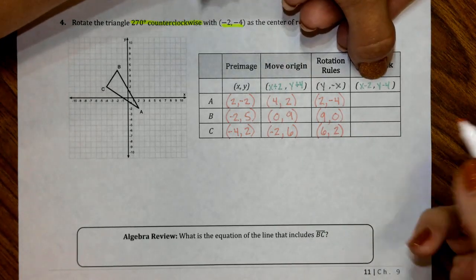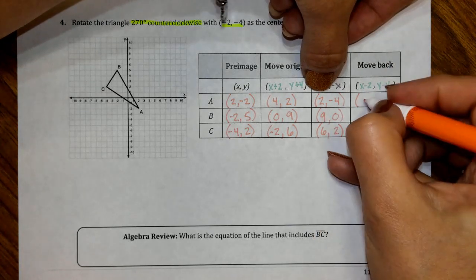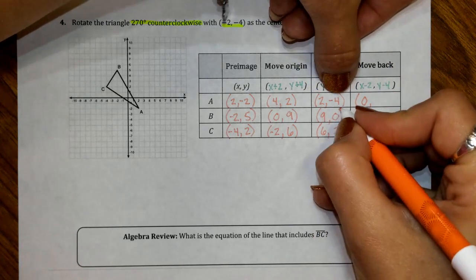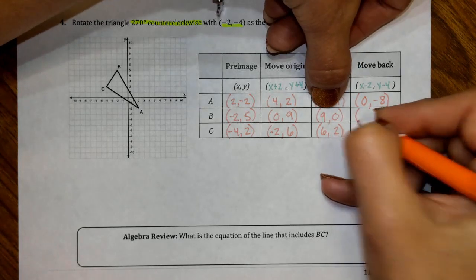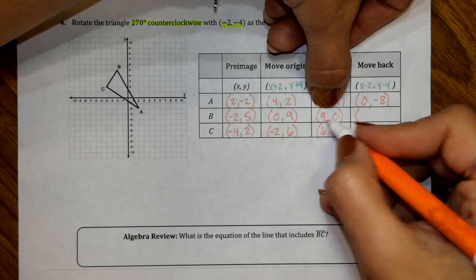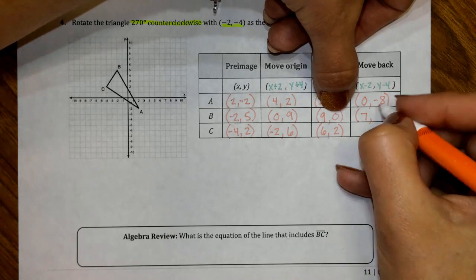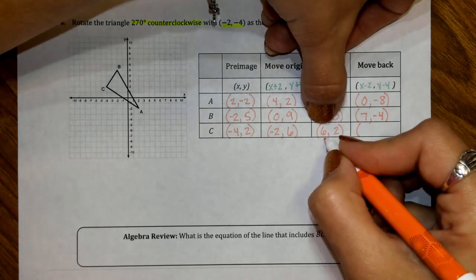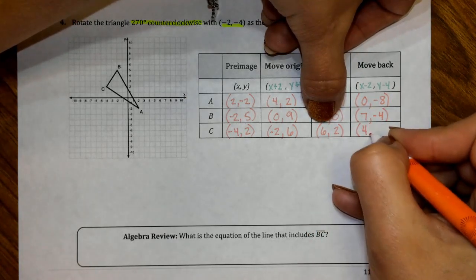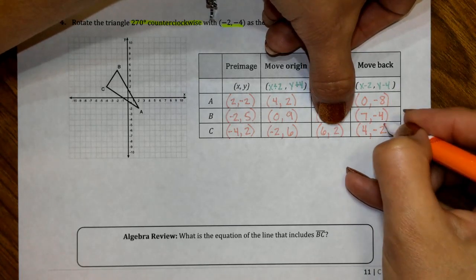Let's go ahead and subtract these numbers now. All right, the new x that we have, 2 minus 2, 0. Negative 4 minus 4 more is a negative 8. Next on B prime, x minus 2, so 9 minus 2 gives you 7. And 0 minus 4, that is a negative 4. We're not multiplying, we're subtracting. Your 6 minus 2, easy enough, 4. Your 2 minus 4, going into the negatives, negative 2.